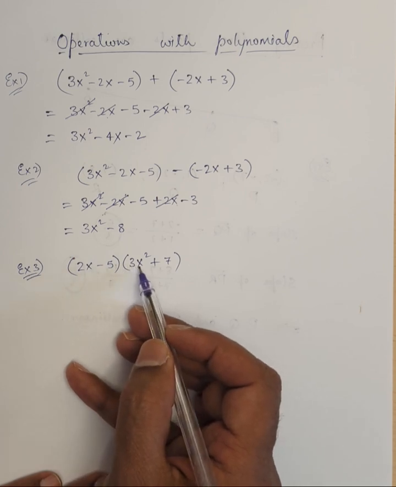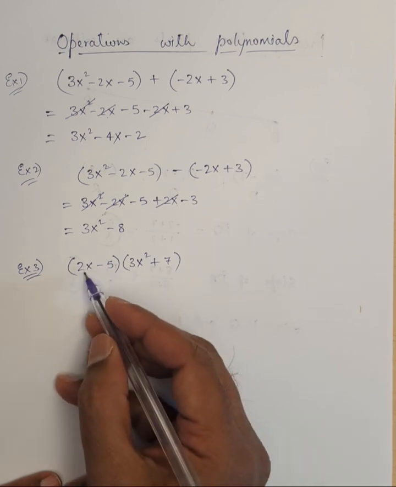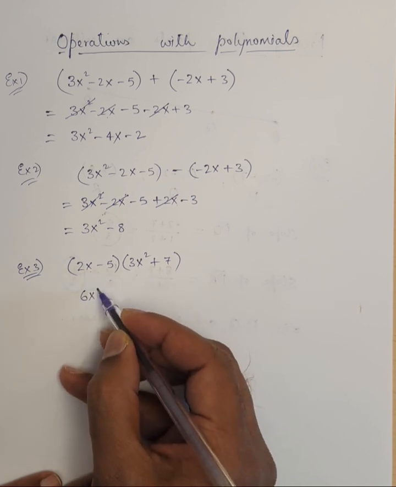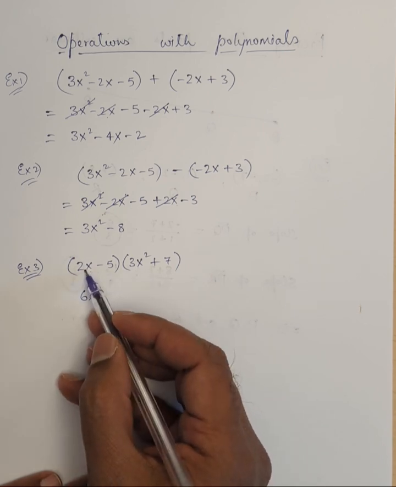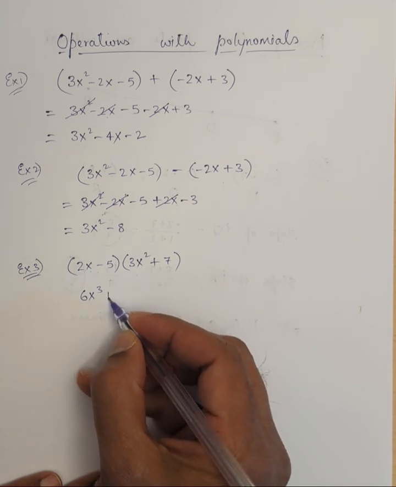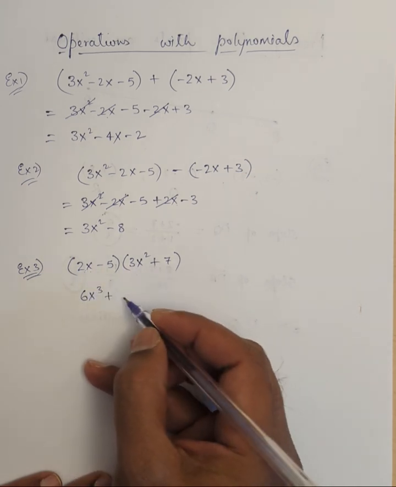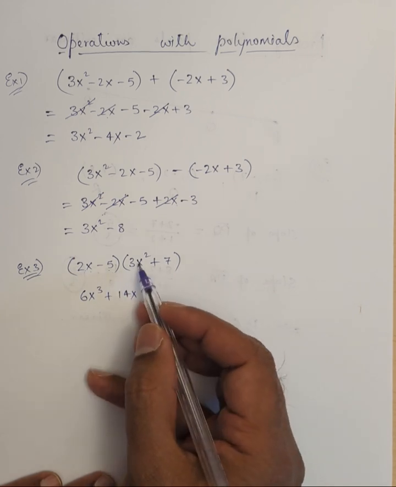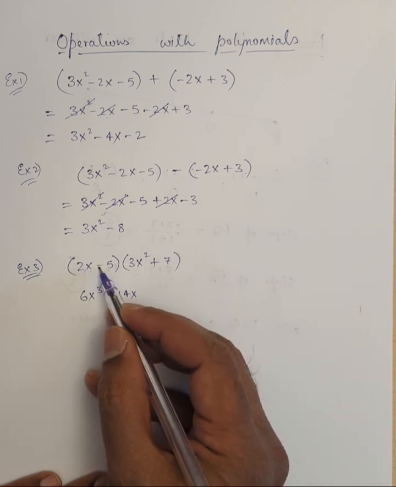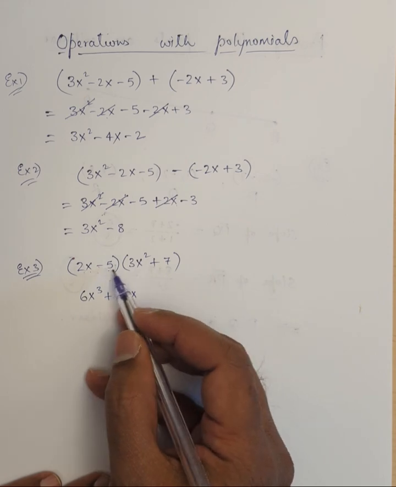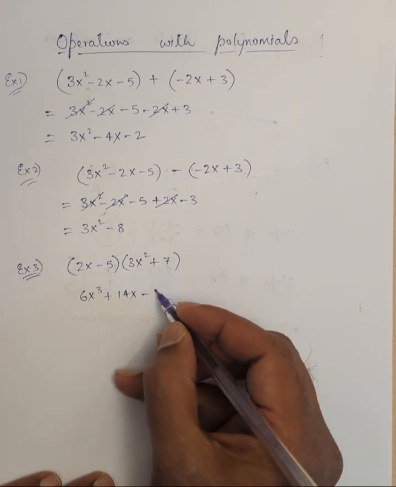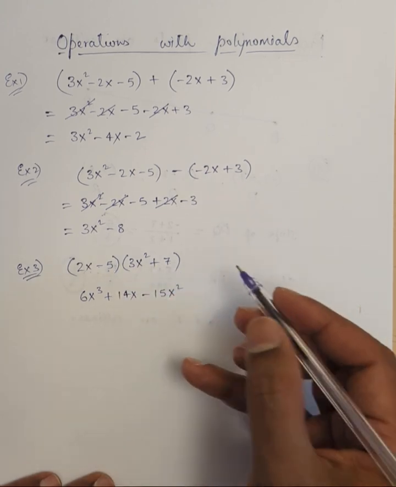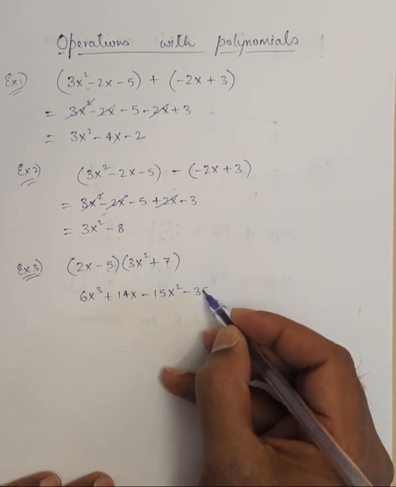So you multiply 2x with 3x squared. 2 times 3 is 6. X times x squared is x cubed. Then you multiply 2x with 7. 2 times 7 is 14, so 2x times 7 is 14x. And then you multiply negative 5 with 3x squared. Be sure to multiply the negative sign as well. Negative 5 times 3 is negative 15x squared. Negative 5 times 7 is negative 35.